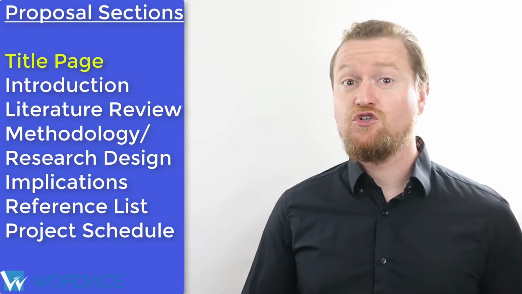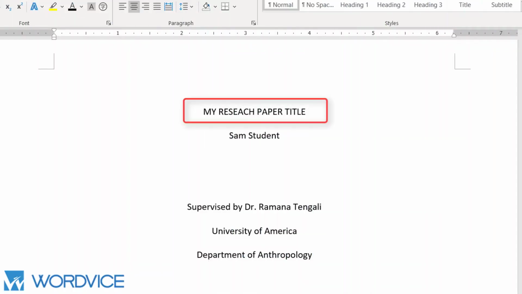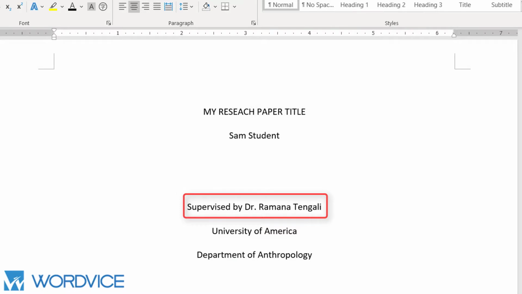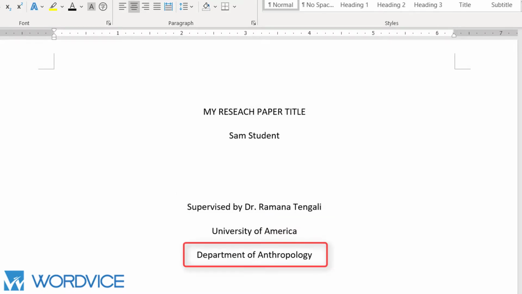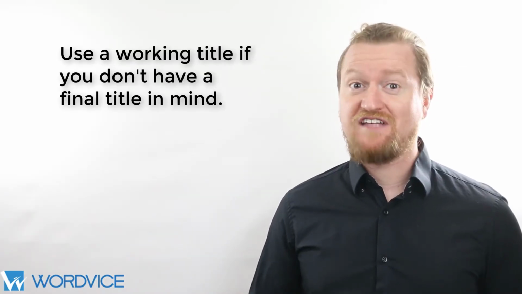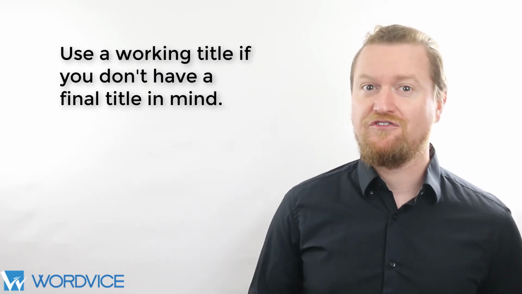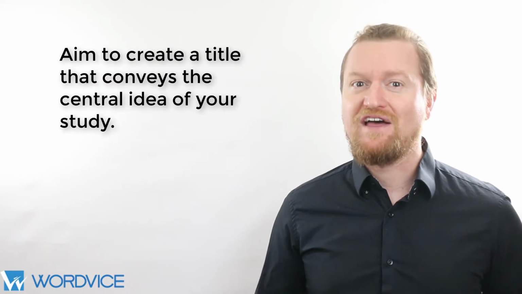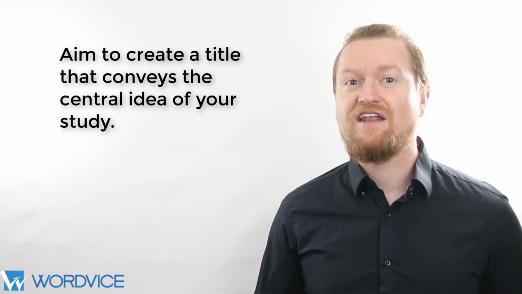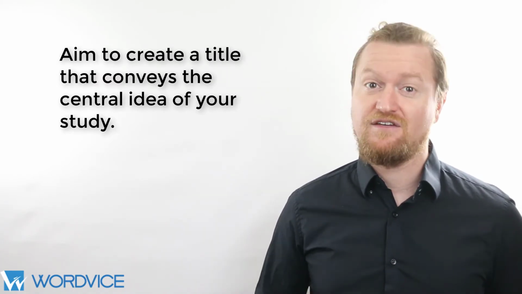The title page should include the main identifying components of the paper. Include the proposed title of your project, your name, the name of your supervisor or supervisors, your institution, and department. You can choose a working title at this point if you've not decided on a final title. You can decide on the exact wording for your title when you're nearer to completing your dissertation. Nevertheless, even at the start, aim to create a title that conveys the central idea of your investigation.